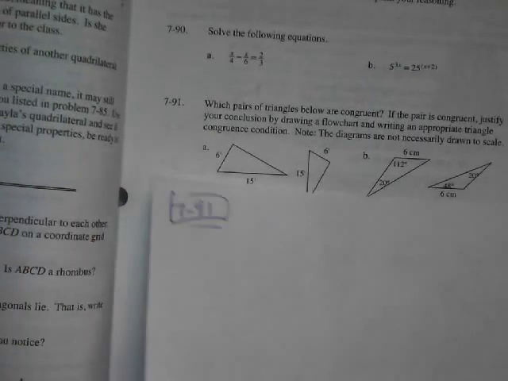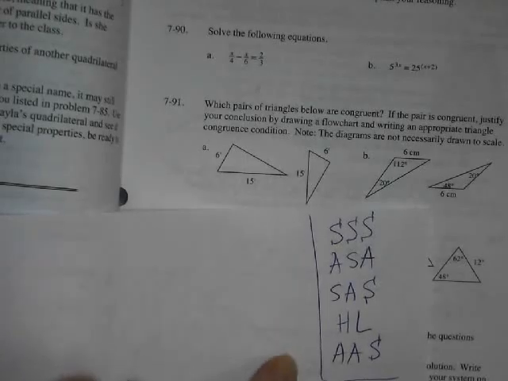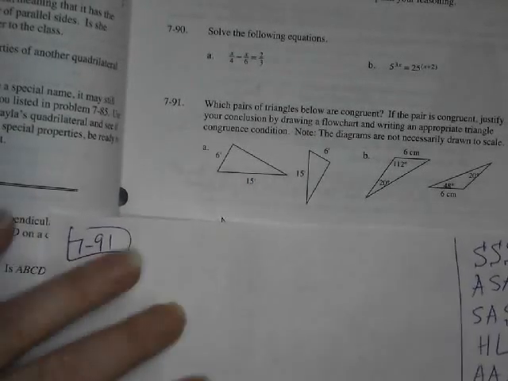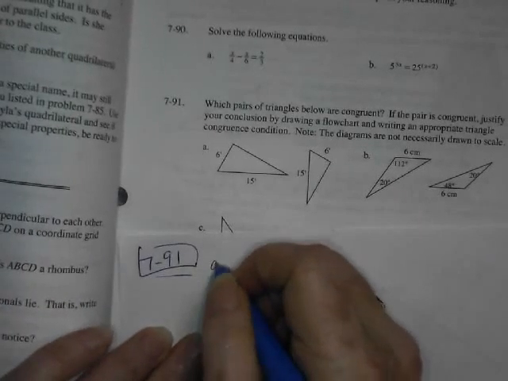So the first set of triangles doesn't have, they always have 3 parts unless it's hypotenuse, leg. It only has 2 things, so that's no good. That's not good enough. So we'll just say A is not congruent.